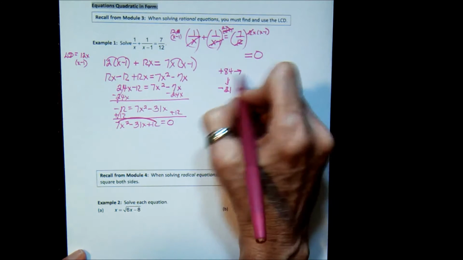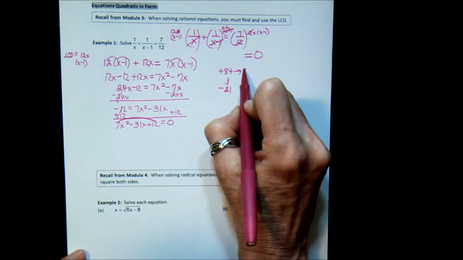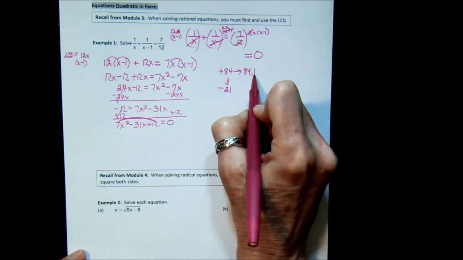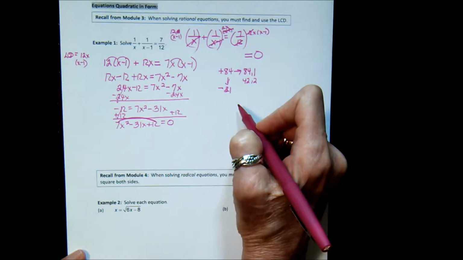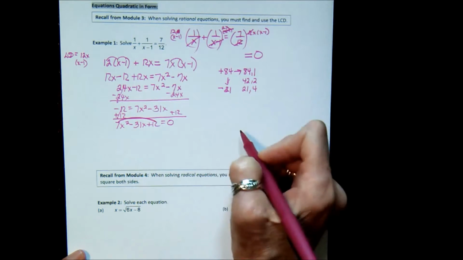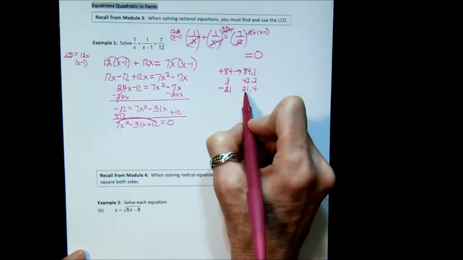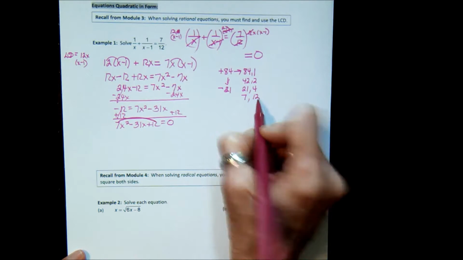Not knowing what they are and worrying about the signs at the end, I'm going to start with 84 times 1, divide by 2, multiply by 2, 42 times 2, divide by 2, multiply by 2. Now I can't divide by 2, so I'm going to bump up to 3. Divide 21 by 3, multiply by 3.